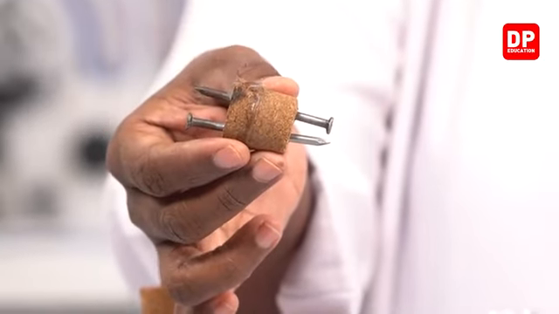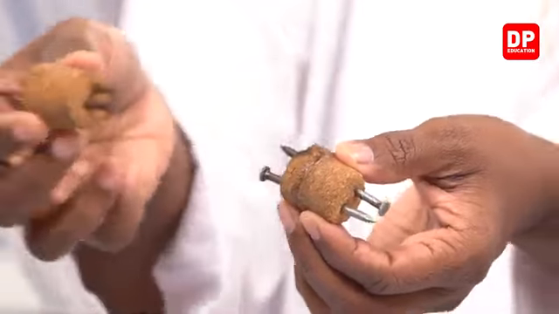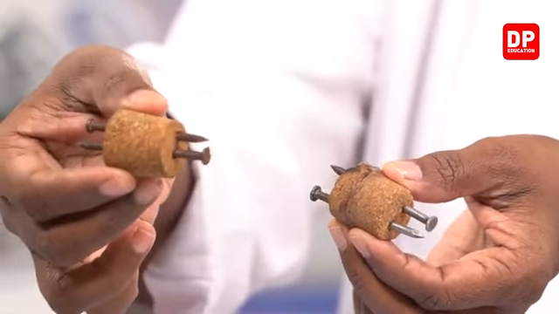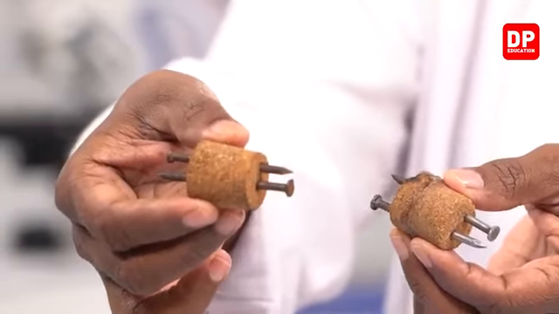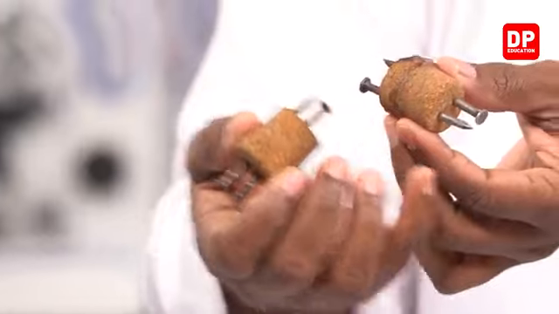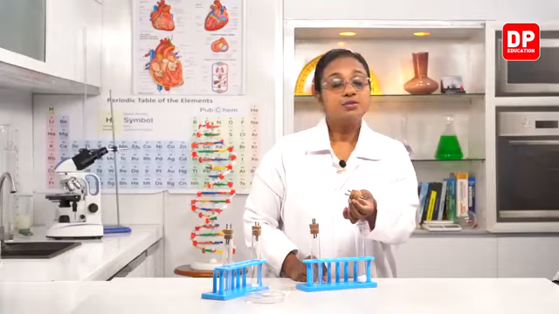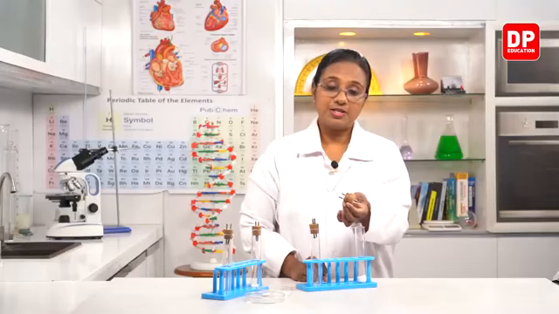Can you all see that clearly? Now you can compare this and this as well. Inside is rusted in this one where there was no anhydrous calcium chloride. The second one, there is no rusting in the part of the nail that was inside the boiling tube. So that is the main observation.